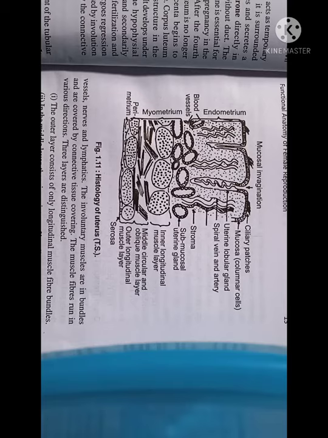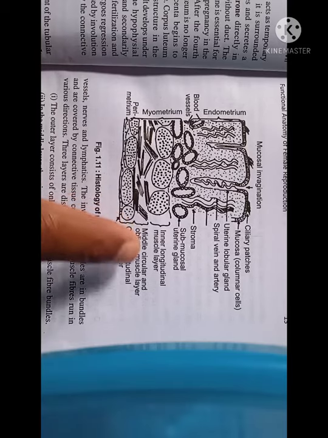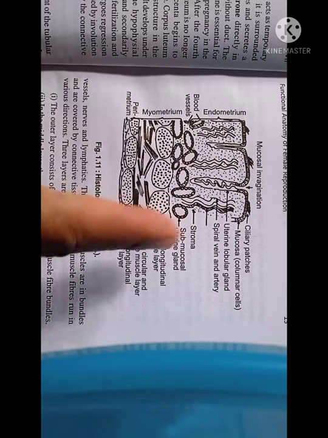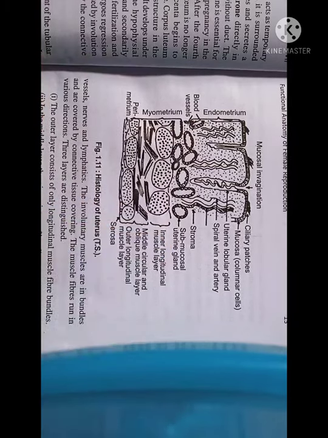The middle is a mixture of bundles, and the internal layer has bundles of longitudinal and others circular. The hormone oxytocin, secreted by the pituitary, controls the movement of the muscles. All these muscle movements are controlled by oxytocin.